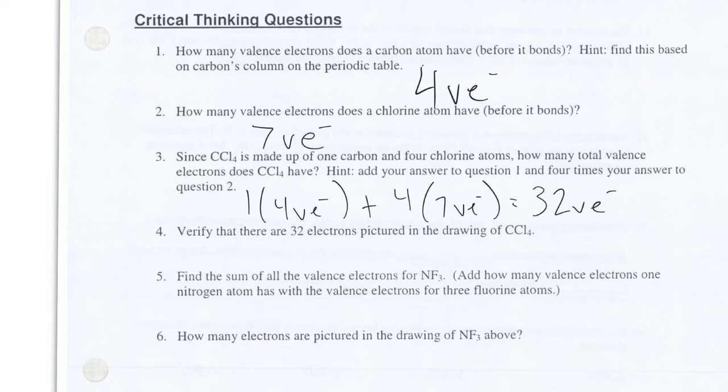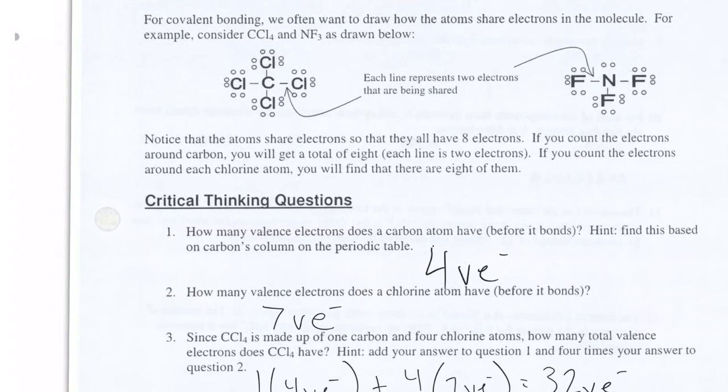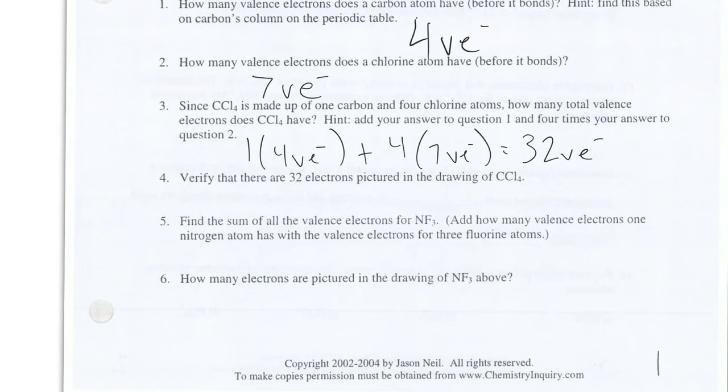The next thing says verify that there are 32 electrons, and we can count. It's pretty easy to count these. That's 8, another 8, another 8, and another 8, and 8 times 4 is 32. So we are in good shape there. Put a check mark there.